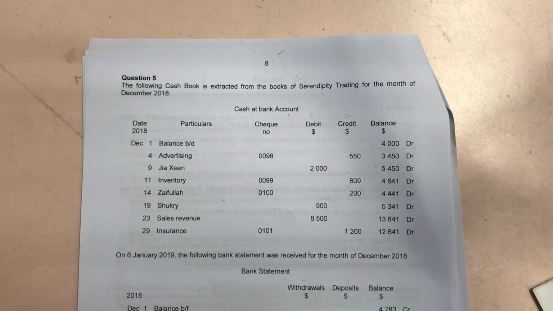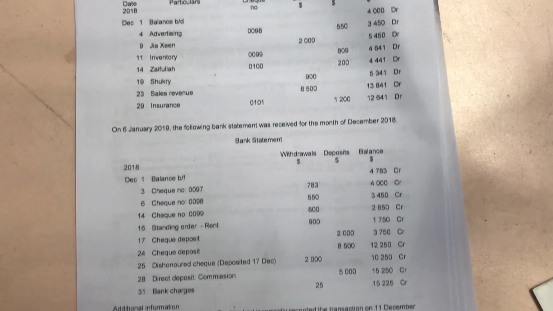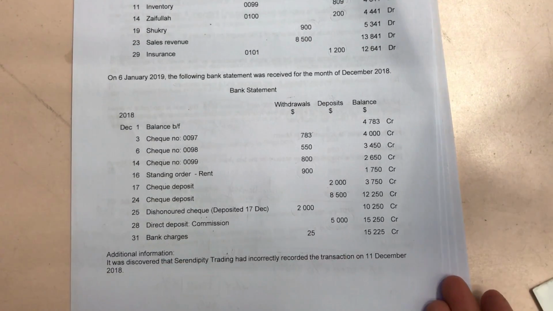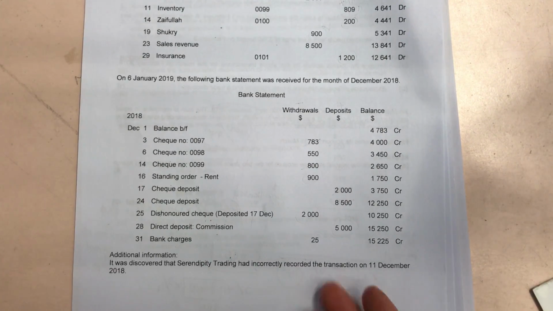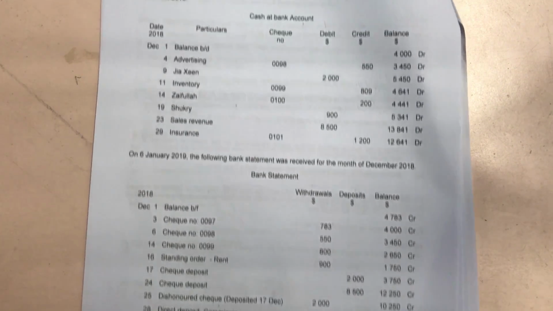This is question 5 for paper 2. You're supposed to prepare the updated cash at bank account and the bank reconciliation statement. So the first thing I do when I look at a question like this is to see whether there's any additional information. In this case, the business had incorrectly recorded the transaction on 11th December.